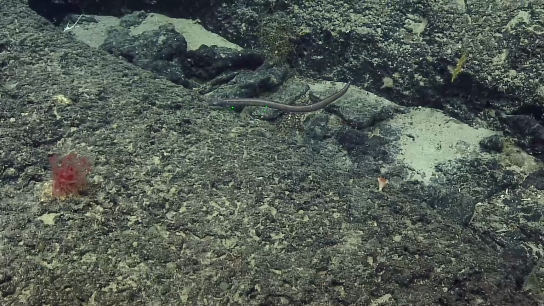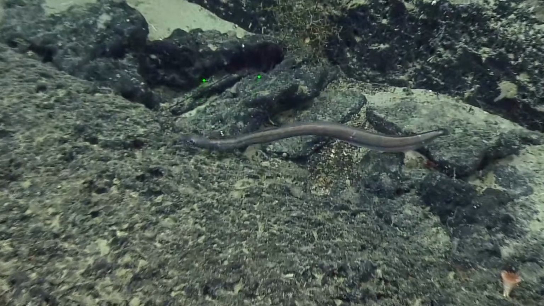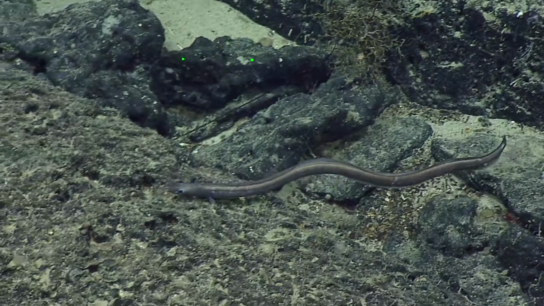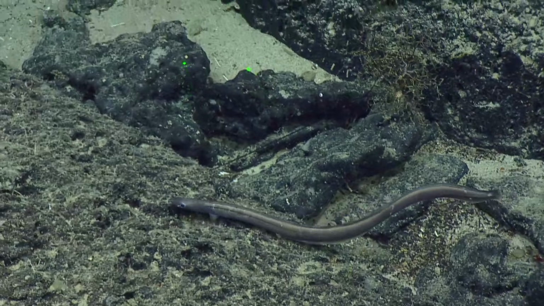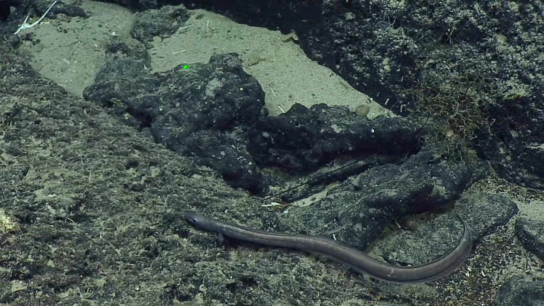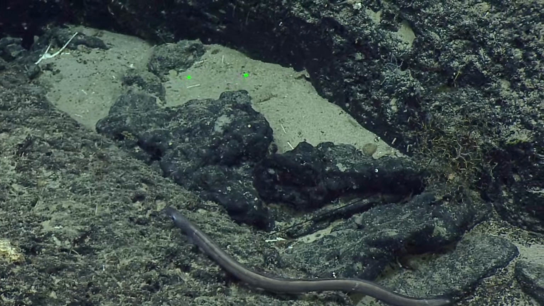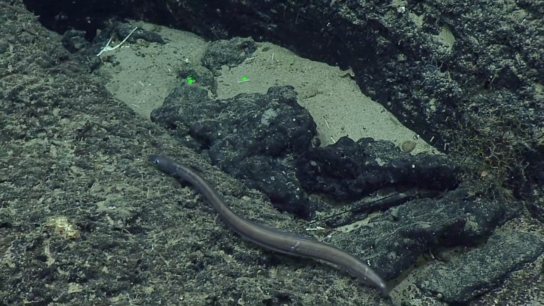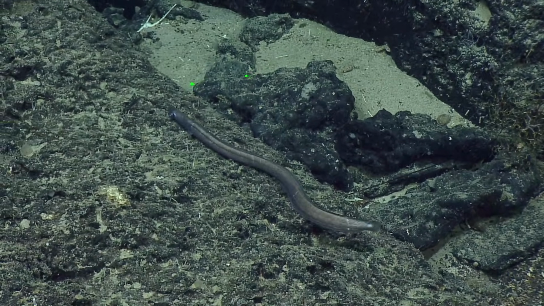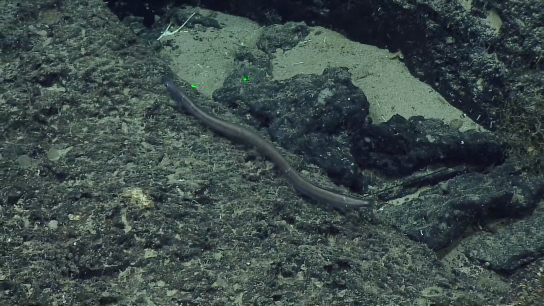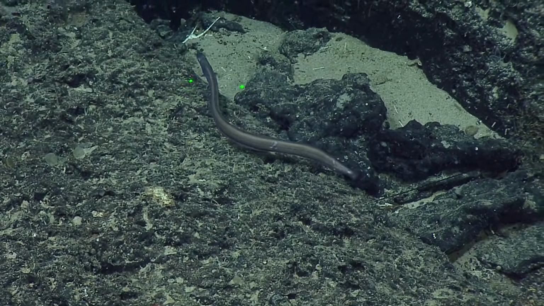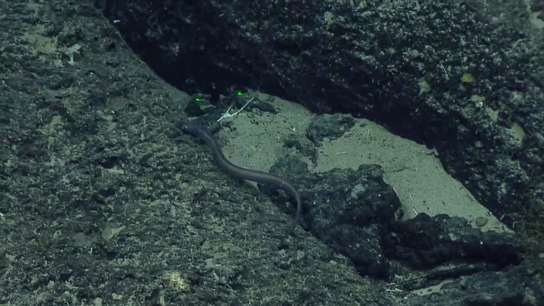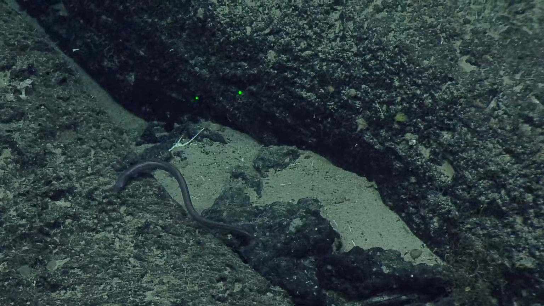Oh, it's an Ilyophis. Ilyophis. Oh, ooh, head shake. Wiggle. They always shake their heads. In disagreement with the ROV. Yeah. They're like, oh my goodness. This is an arrow-toothed eel, in the family Synaphobranchidae. Cutthroat eels. All right, come wider.